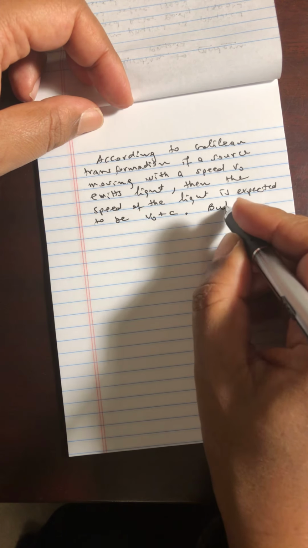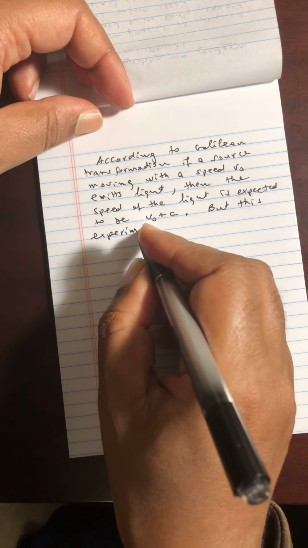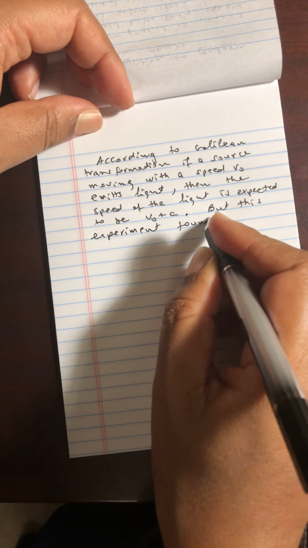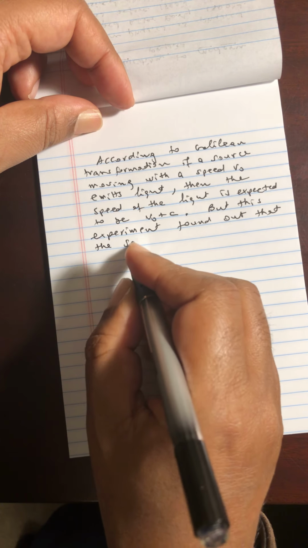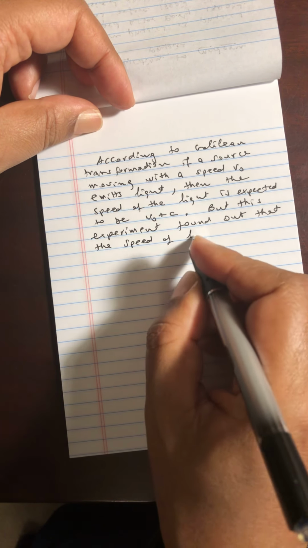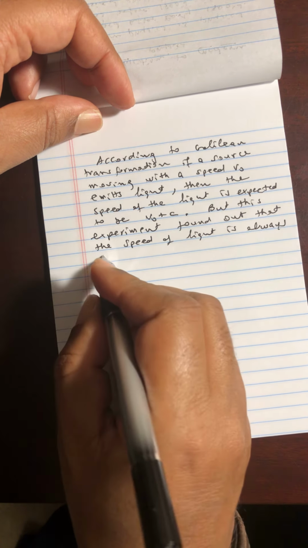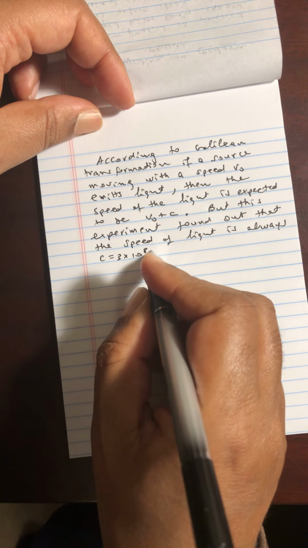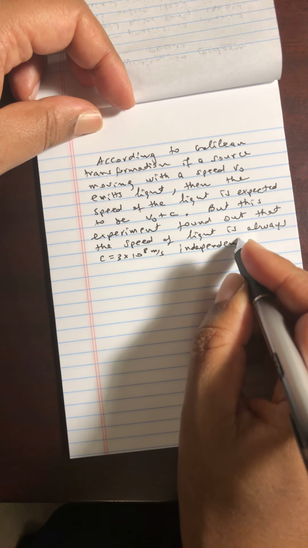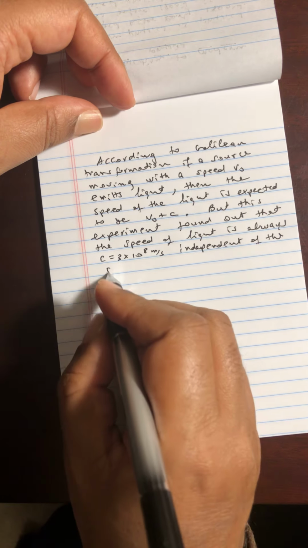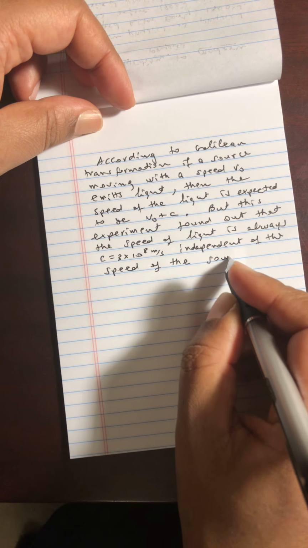But this experiment found out that the speed of light is always c, which is 3 times 10 to the power of 8 meters per second, independent of the speed of the source that produced it.